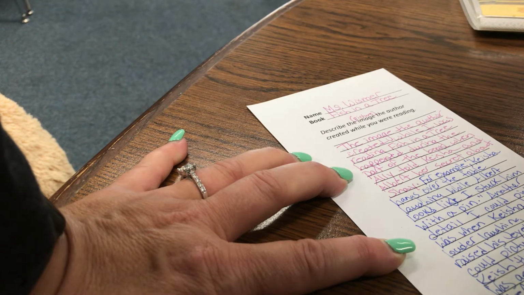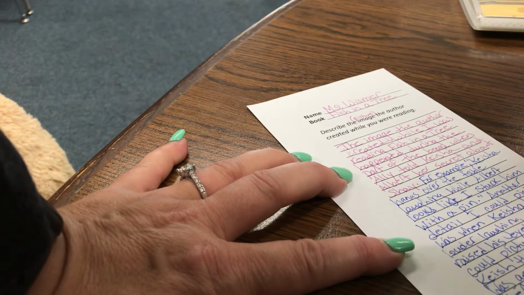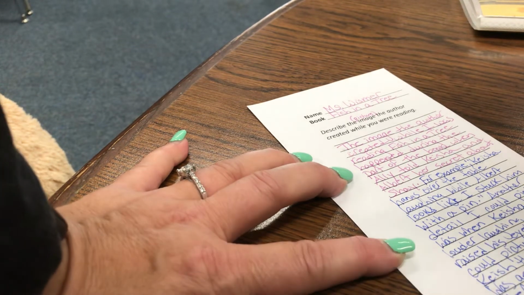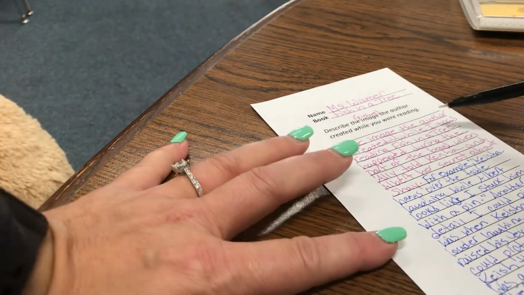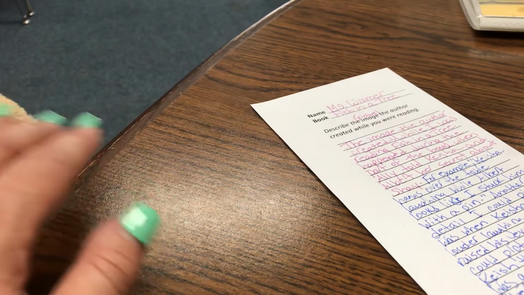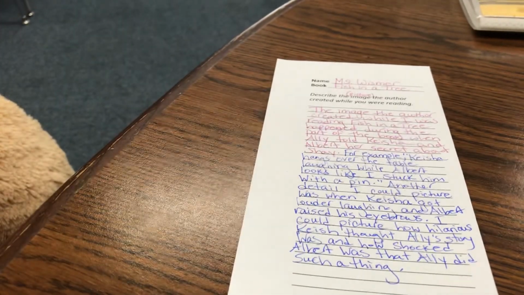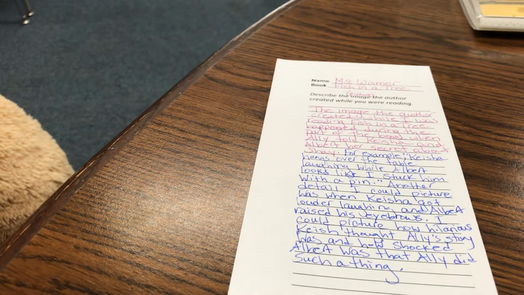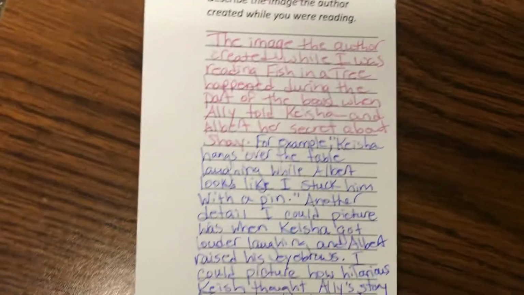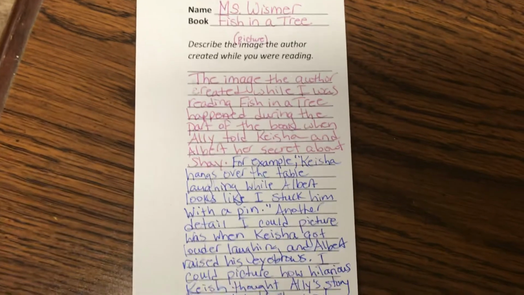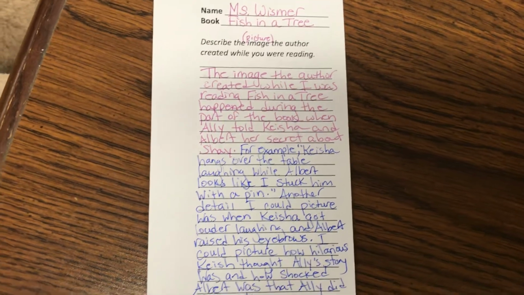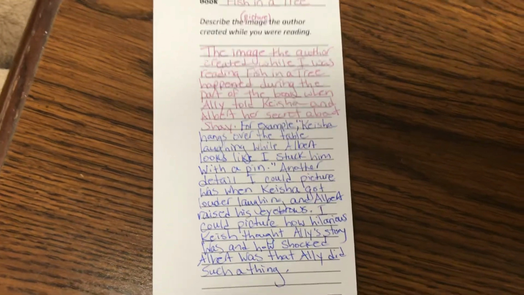Okay? So I gave my 2 pieces of evidence, and then I have a sentence here explaining my evidence. How did that help me make a picture? What did that show me in my head? Okay? So let's look at this so far, because I'm not done. I'm missing my closing sentence. Okay? So let's look at it. Describe the image, the picture the author created while you were reading. How the author created in your head.